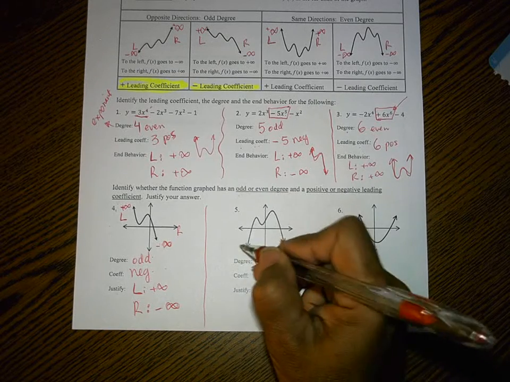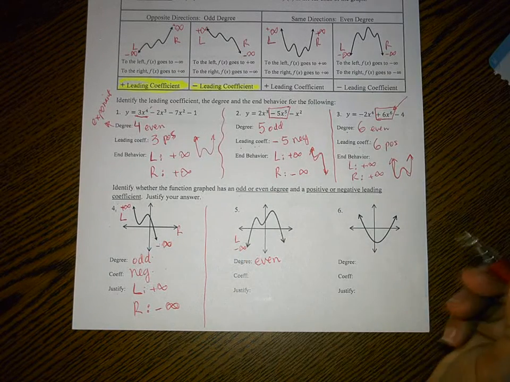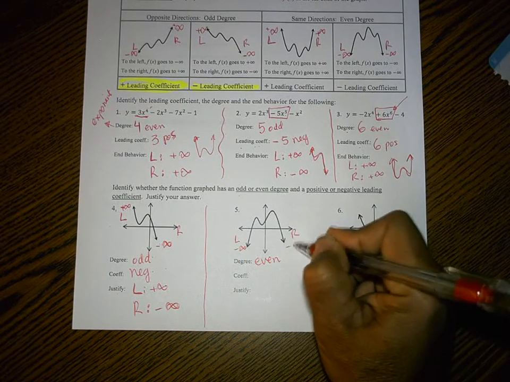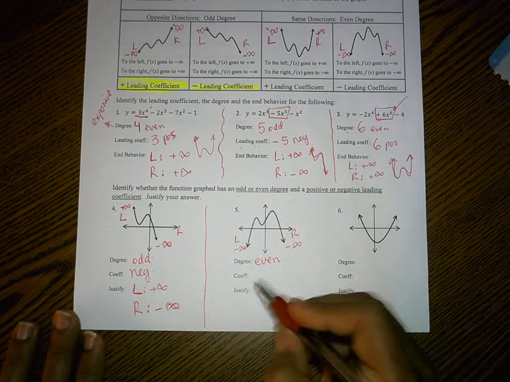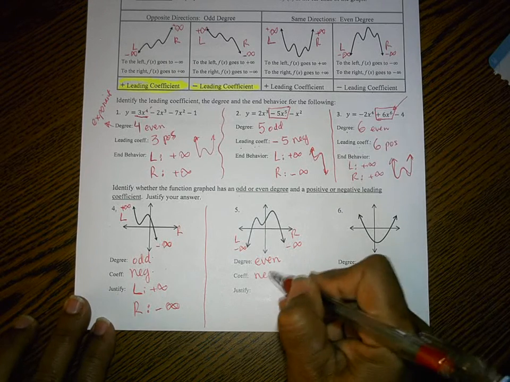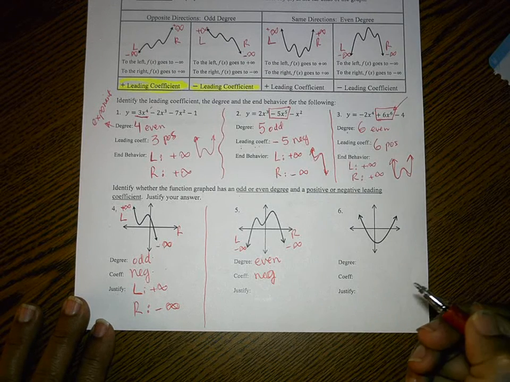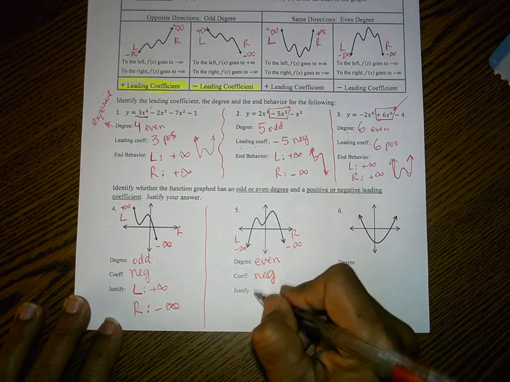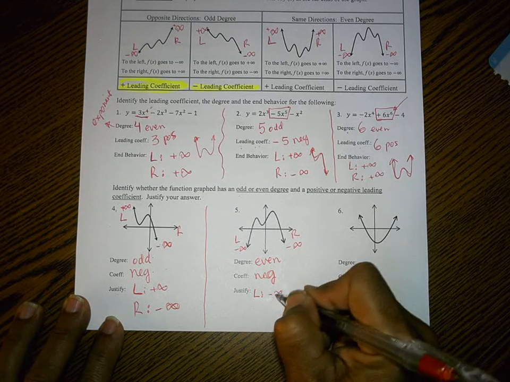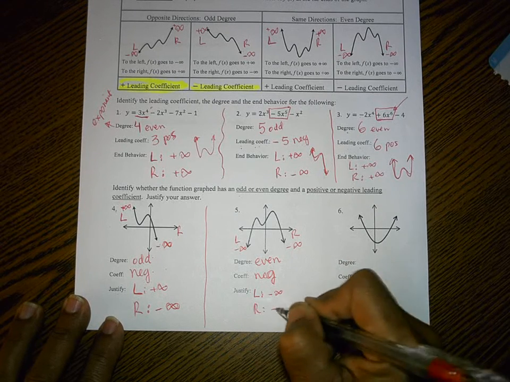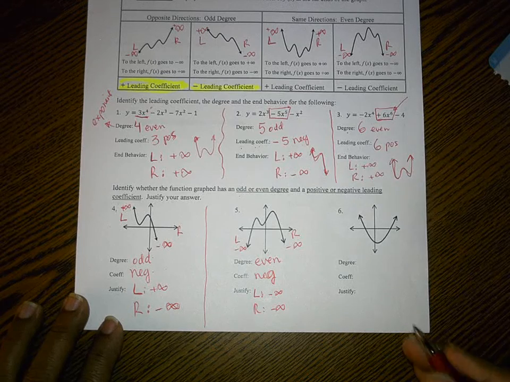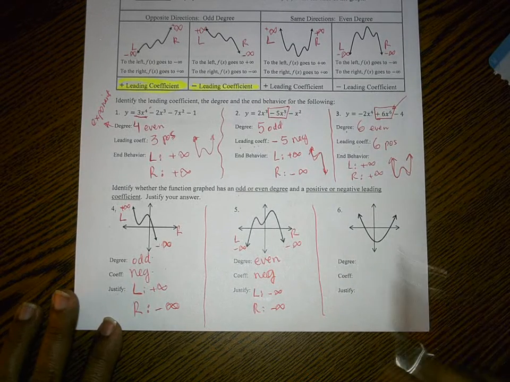On the left is going down to negative infinity. On the right is also going down to negative infinity. So the leading coefficient has to be negative because it's going down on both sides. Okay? How do I justify that? Just by saying that on the left is going to negative infinity and on the right is going to negative infinity. Okay? All right, here's a parabola.